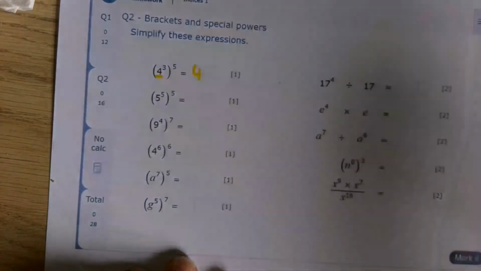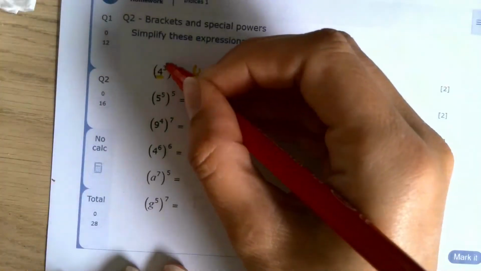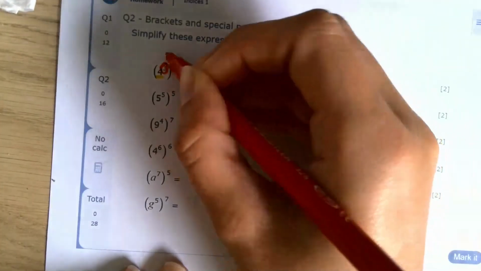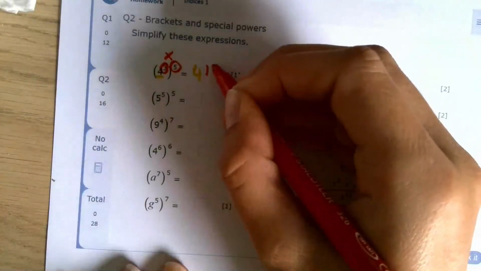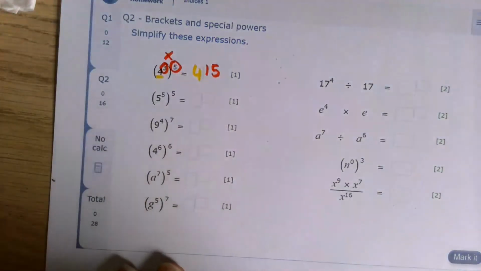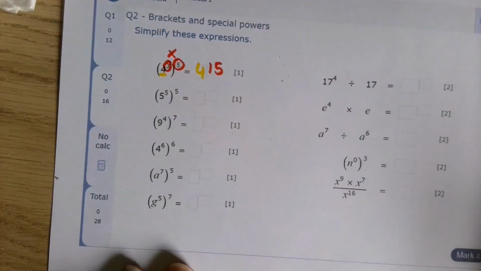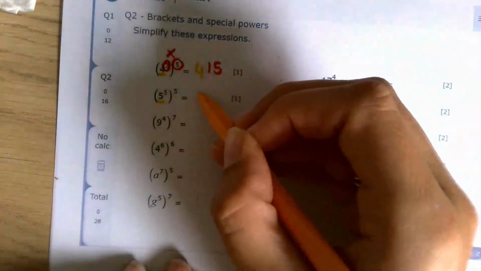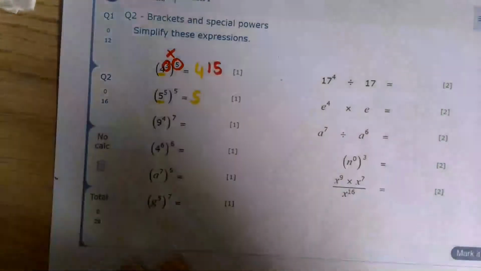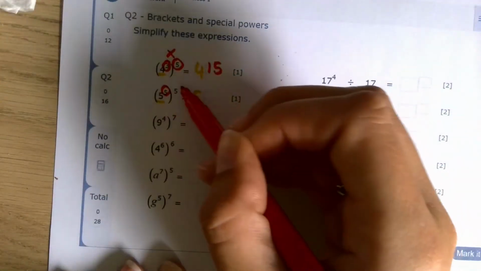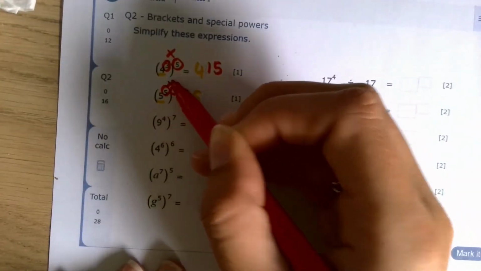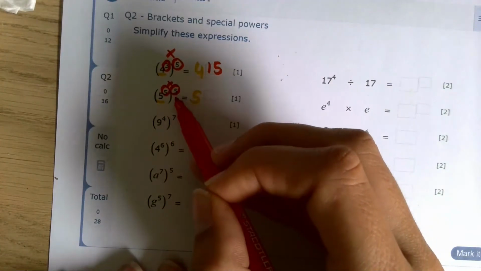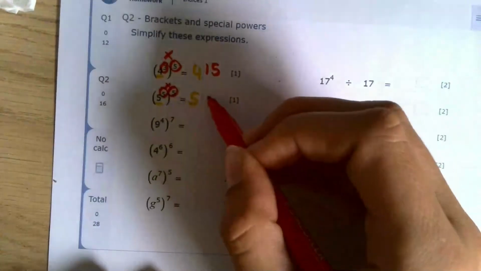So again, we're still interested in the base number, which is still 4. But this time, we're going to multiply the powers together. So I've got 15 4s being multiplied together there. Same idea here. We've got a base number of 5, and then 5 to the power of 5 to the power of 5 would give me 5 times 5, which is 25.